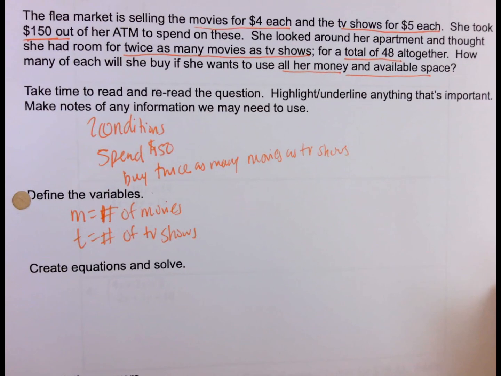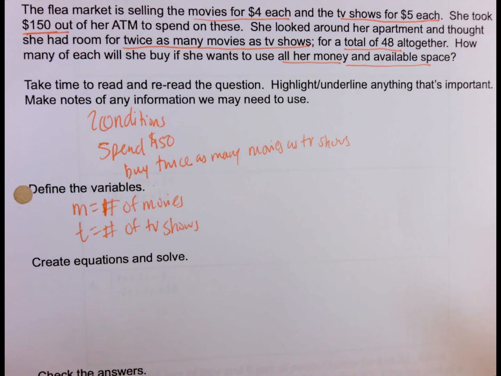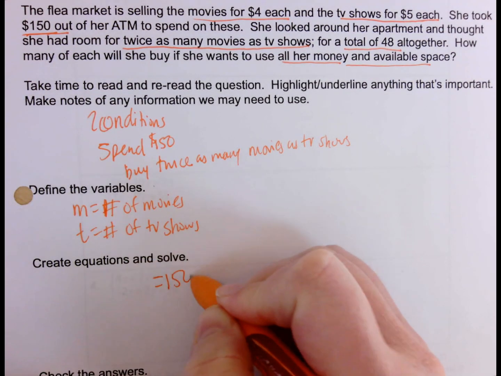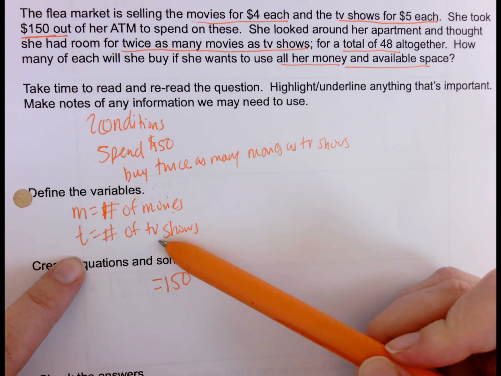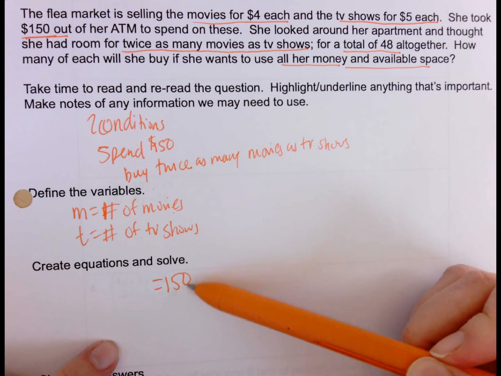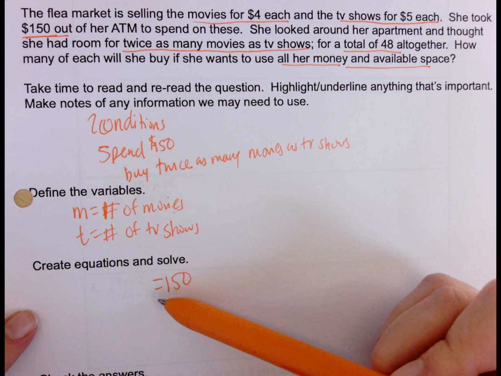So now we need to create some equations. So first off, we know that the total amount of money that we're going to spend is $150. So that means that the money that we spend on the movies plus the money of the TV shows is going to equal $150. We want to spend all of that money, so it has to equal $150.